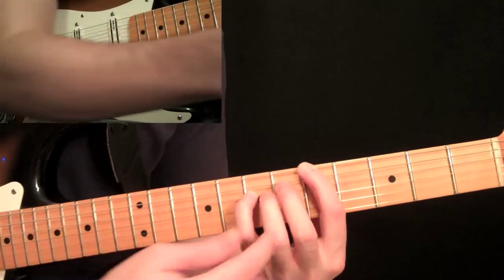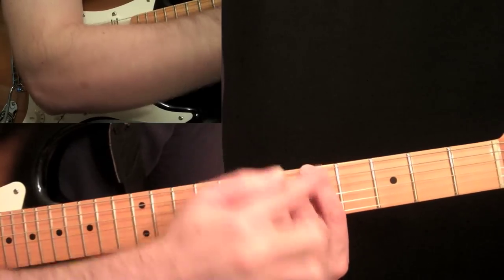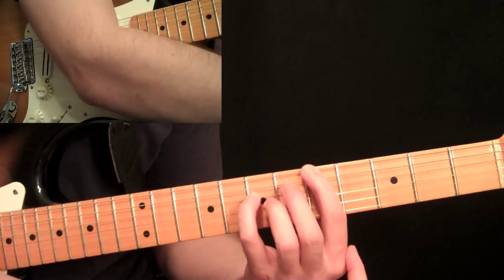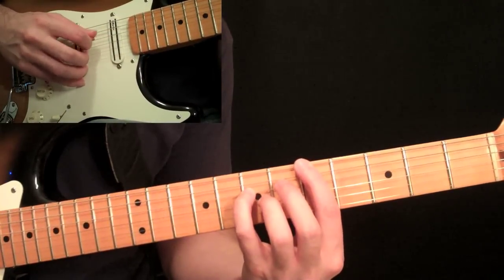Now here's a tip. You're going to want to let your first finger hold pressure down on the very tip of your finger, and your whole first finger goes across all of the rest of the strings, because we also want to mute out these strings.